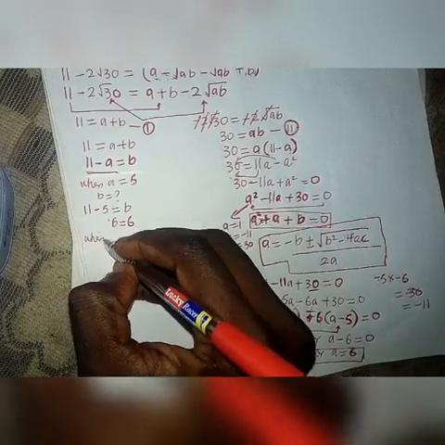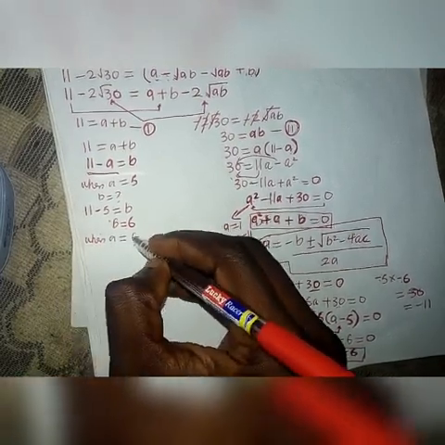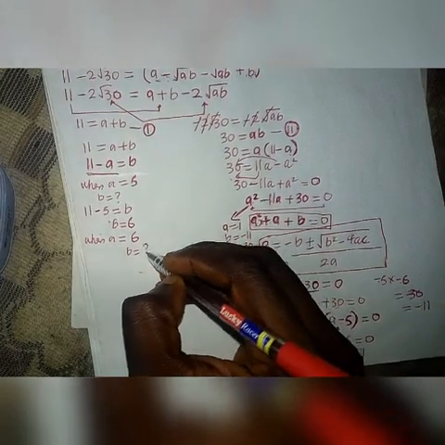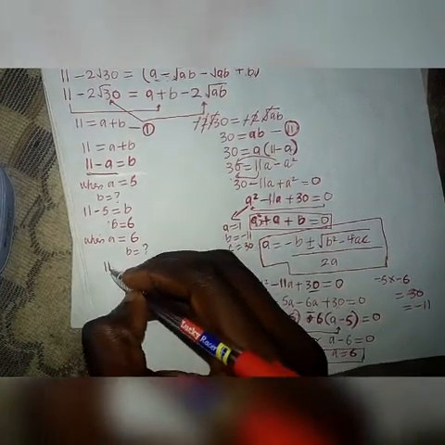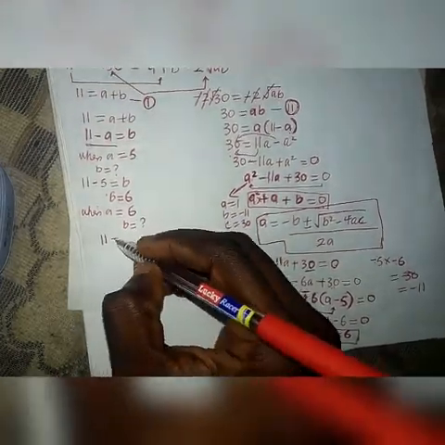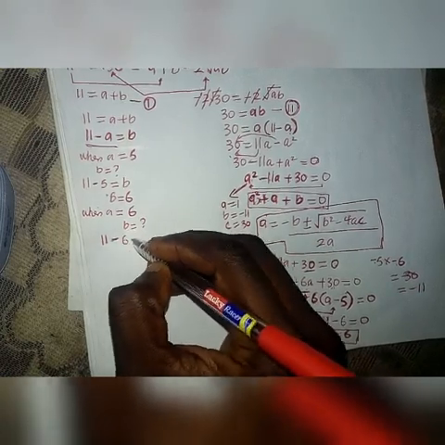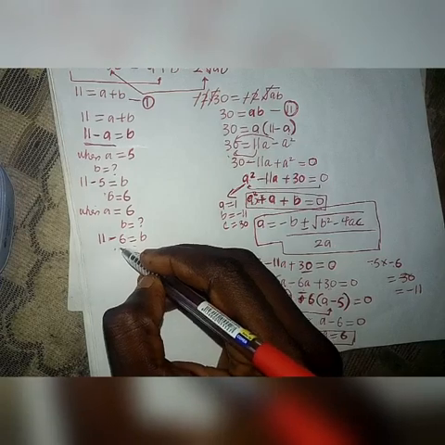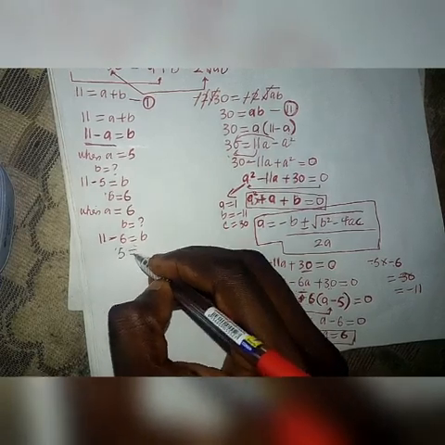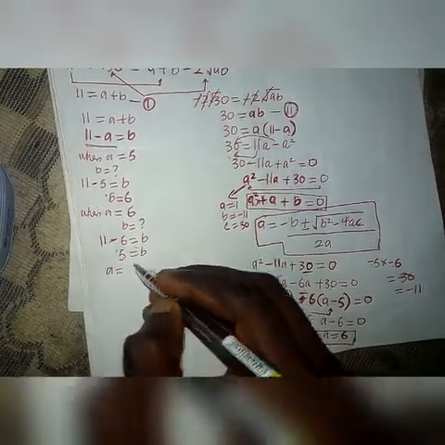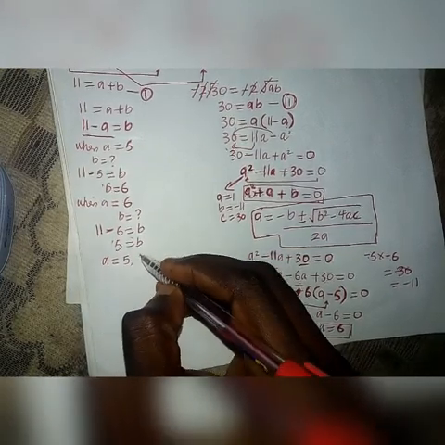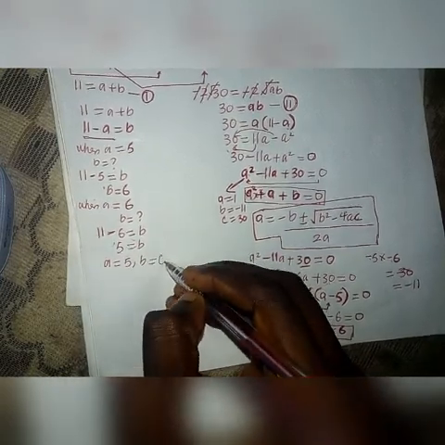And when a is equal to 6, b is unknown. So we put in a here again to get b. 11 minus 6 is equal to b. So 11 minus 6 is what? That's 5. 5 is equal to b. So a is equal to 5, b is equal to 6.